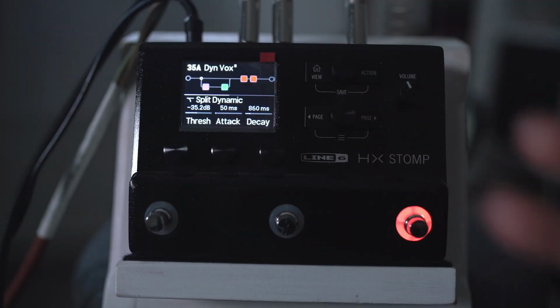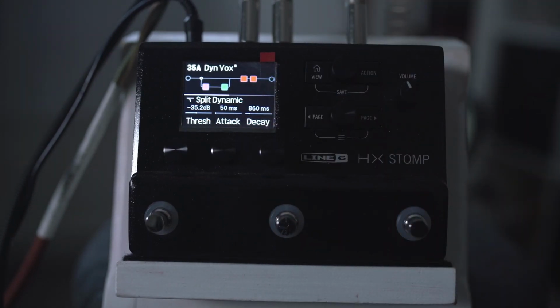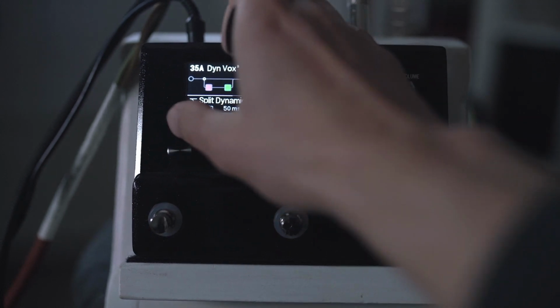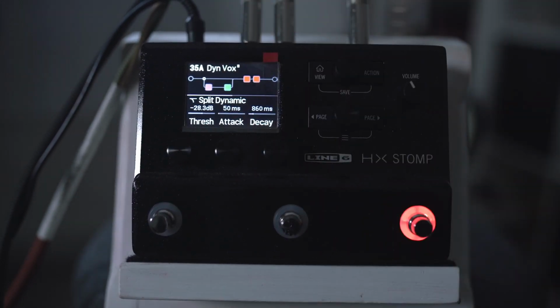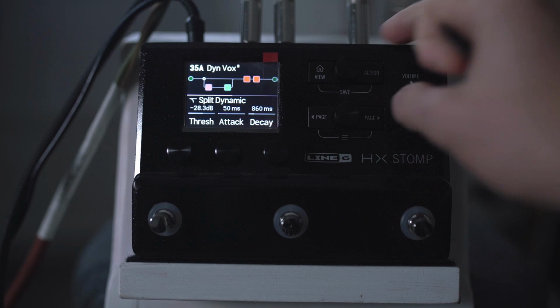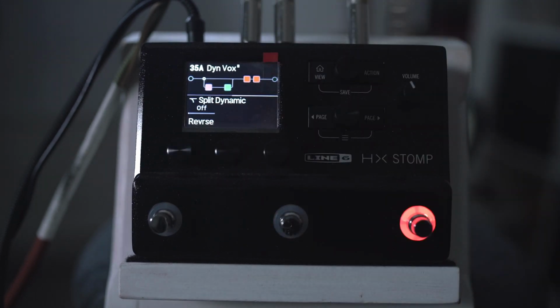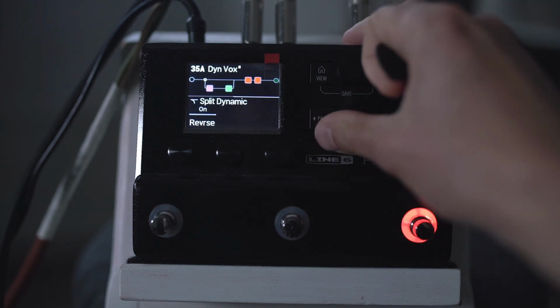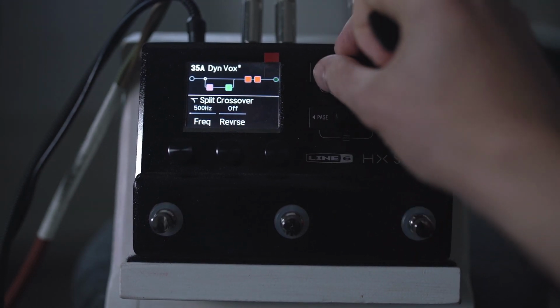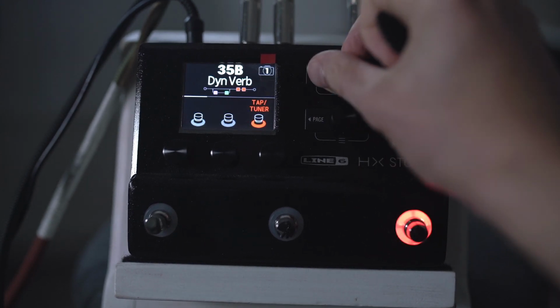And then obviously the threshold sets that level at where it's kind of grabbing your notes, so you could set that higher and then I'm going to have to play either more quietly or more loudly to get that effect. So that was one use that I found of that.